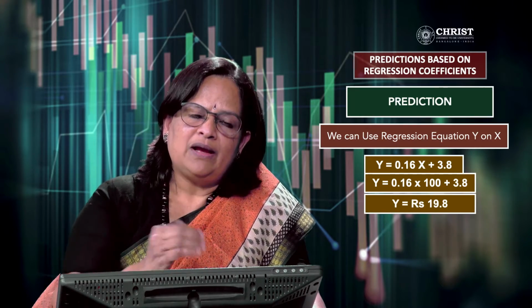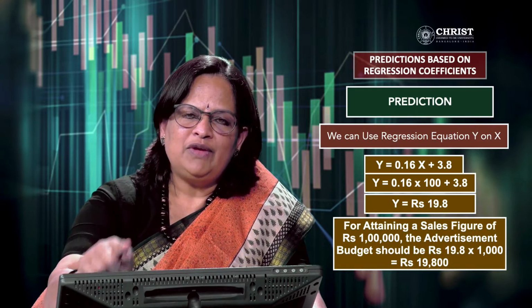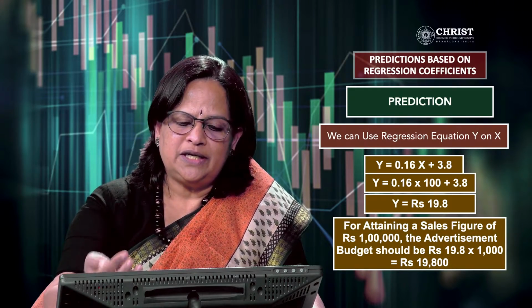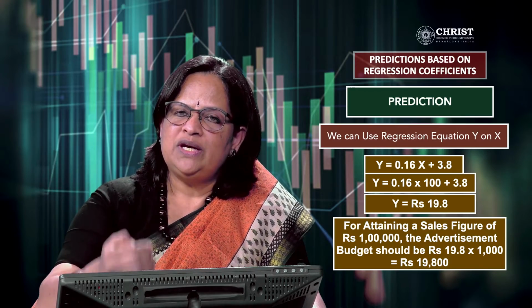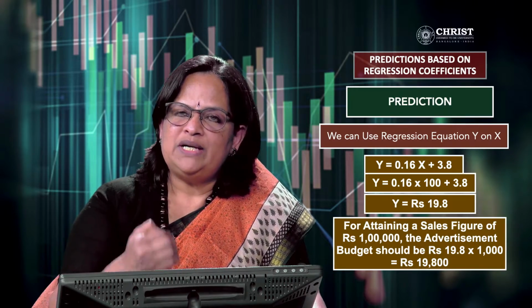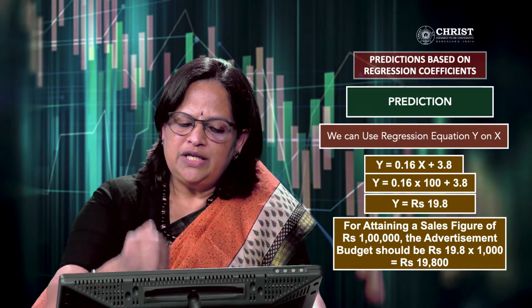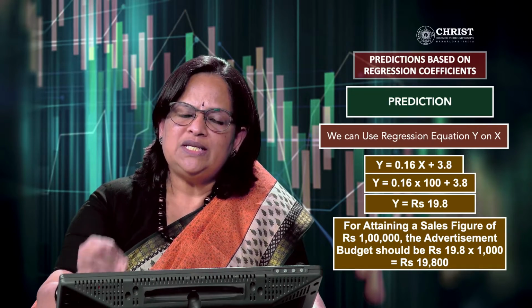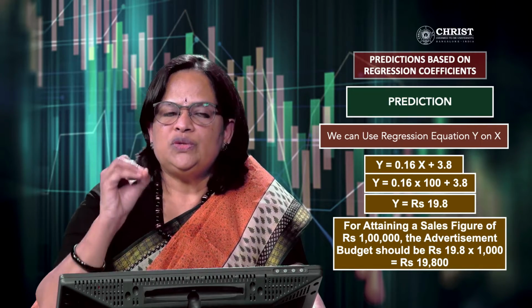We omitted 3 zeros to simplify the computations. So for attaining a sales figure of 1 lakh, earlier we did the computation taking it as 100. Now we change that to the sales figure of 1 lakh. The advertisement budget should be 19.8 into 1000, that is rupees 19,800.